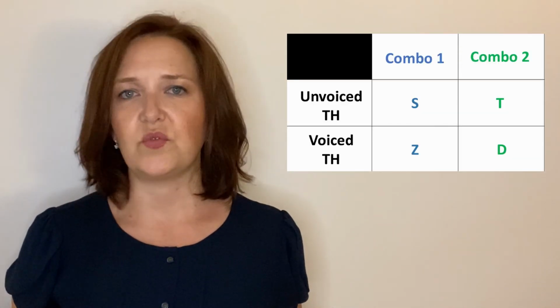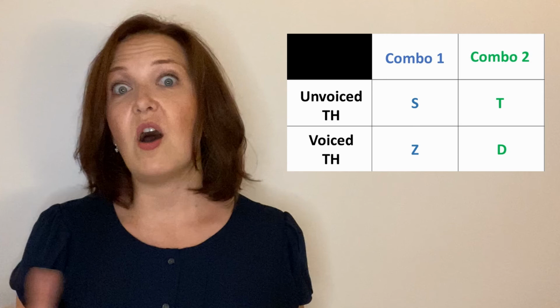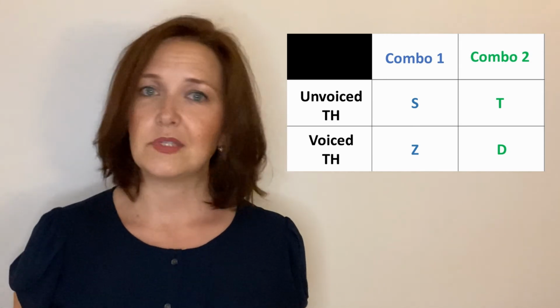So once you've made the decision for both of the TH sounds as to which combo you're going to do, stick to them. And there you have it. 4 phonetic changes to give you a strong head start on learning the Russian dialect.